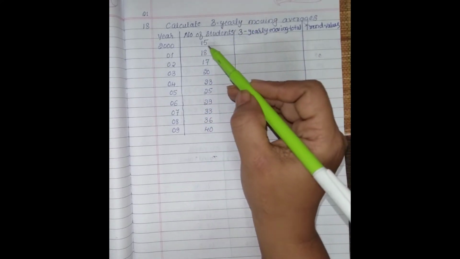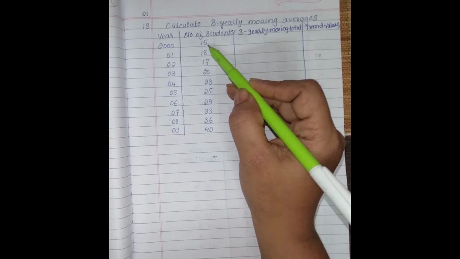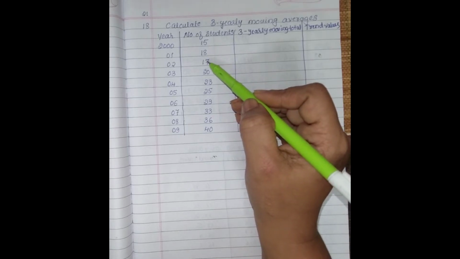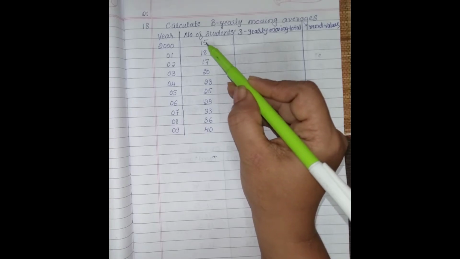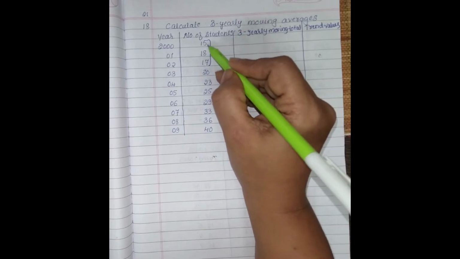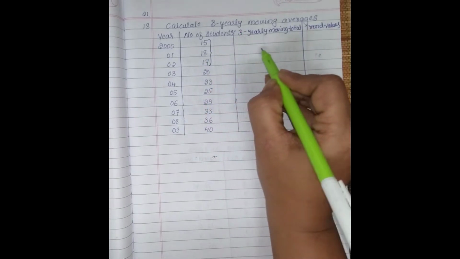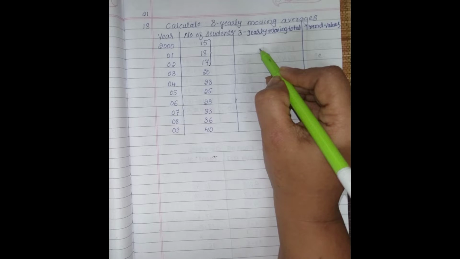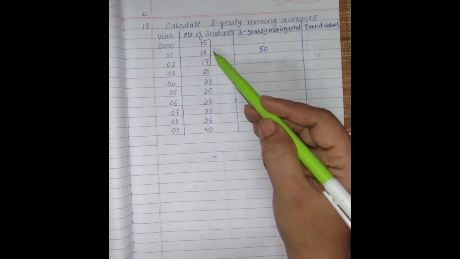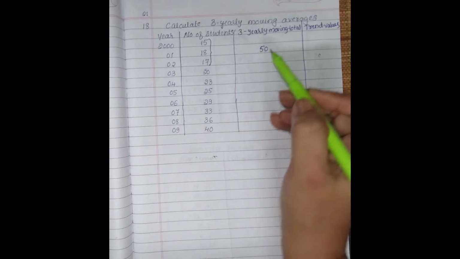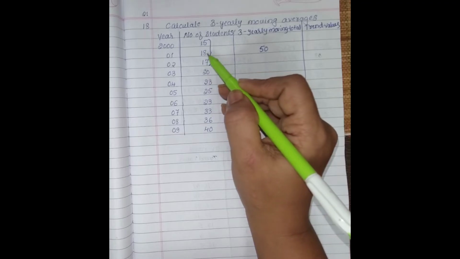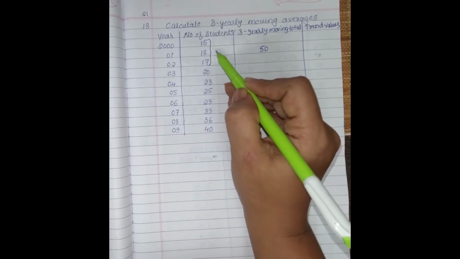3 yearly means you have to add 3 values at a time, 15 plus 18 plus 17, and write it in the middle side. That becomes 50. Then leave the first one and add 18 plus 17 plus 20.